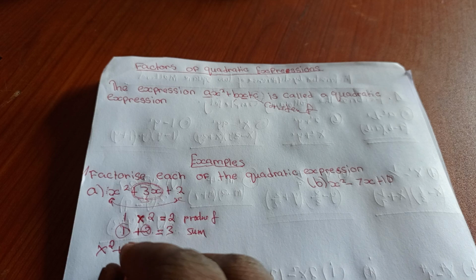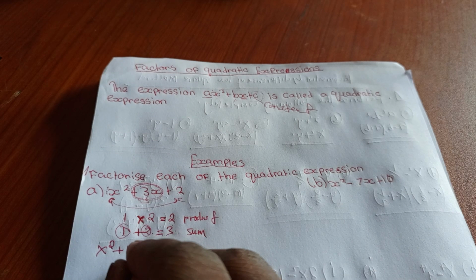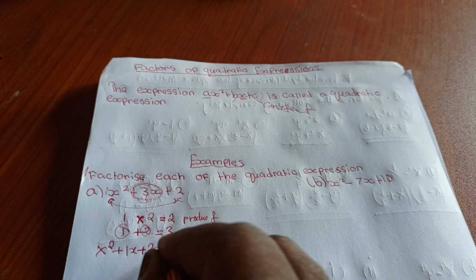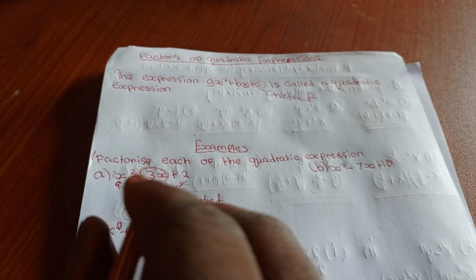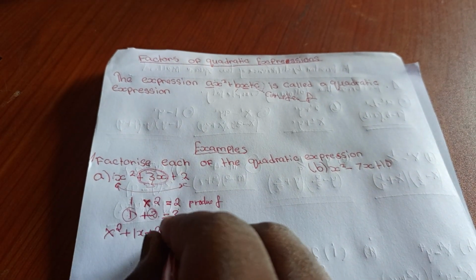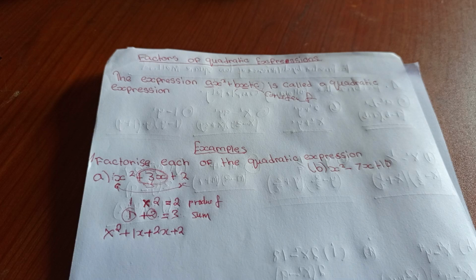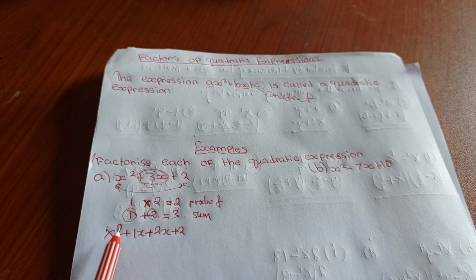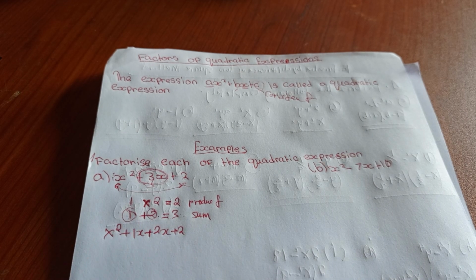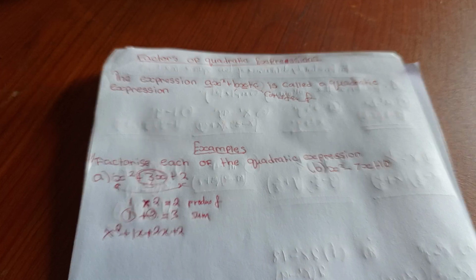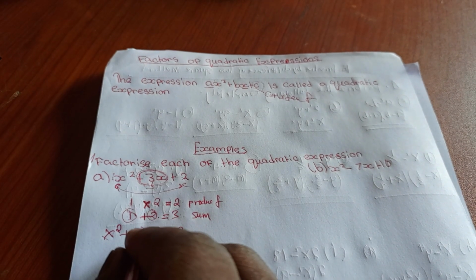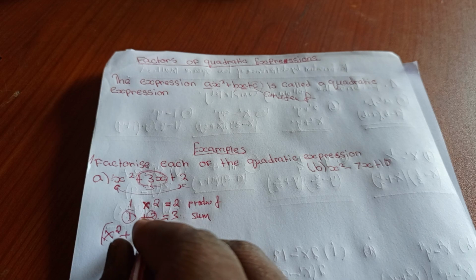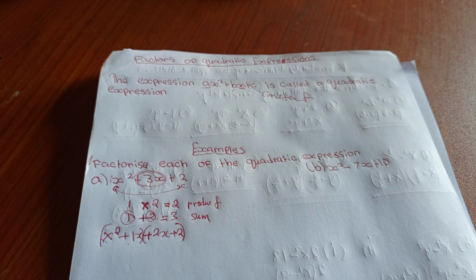Then plus 2x, then plus this 2 at the far end. As you can see, we have 4 terms, so you pair them in pairs of 2. Don't forget to also include the signs.